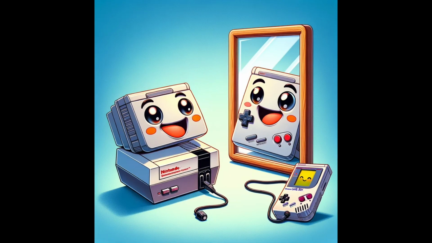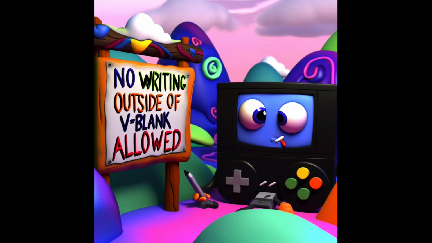Putting something on the screen. The Game Boy PPU, Picture Processing Unit, is very similar to the NES PPU. Nametables are the same. Tiles have a very similar format. Sprites have a very similar format. The concept of only being able to write to PPU memory, VRAM, during the vertical blanking interval is the same.